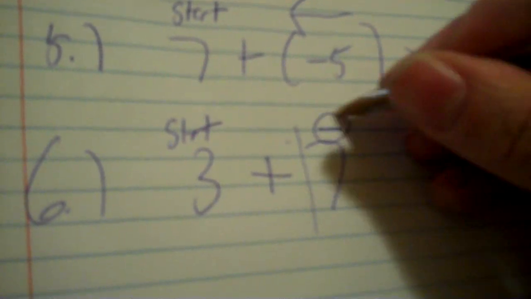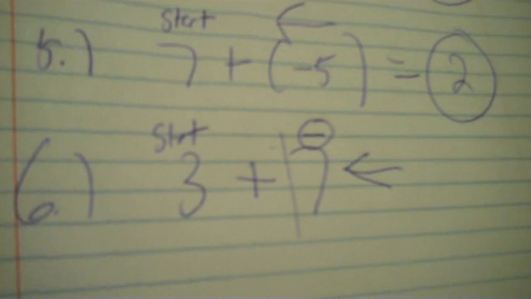Number 6, 3 minus 7. So we're starting at 3, positive 3, and then there's a minus after it, so I go plus, negative, and I'm going 7 to the left, okay? So 3, 7, negative, 1, 2, 3, 4, 5, 6, 7. That'll be -4.